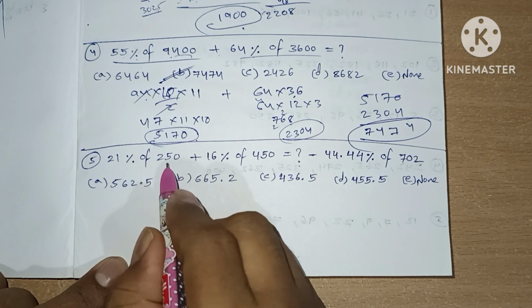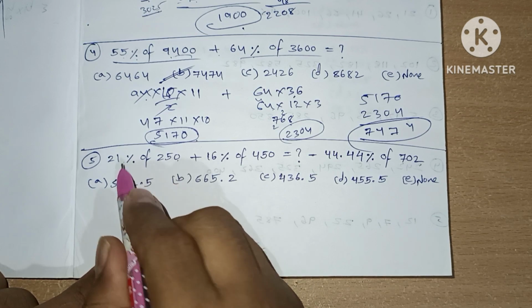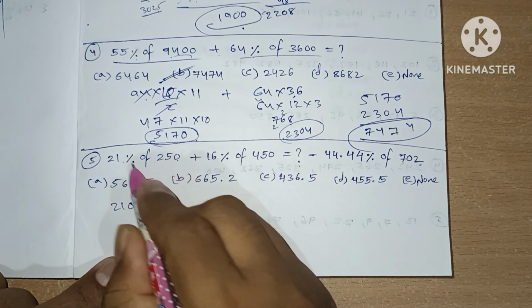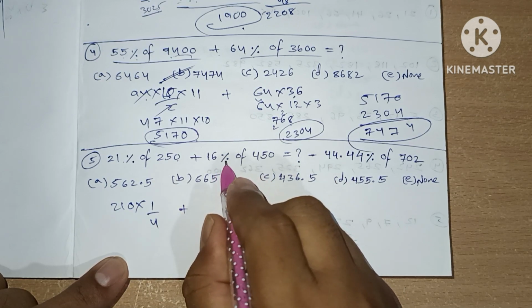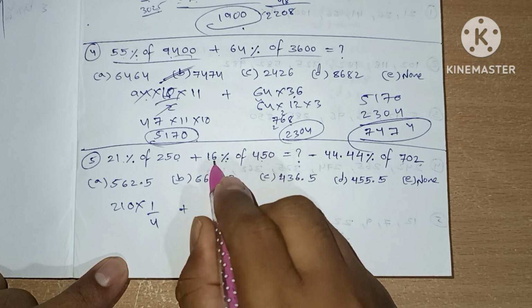Next, fifth question. Here what we do is give 0 to this one. We get 210 and 25% means 1/4. Plus this will be percentage single 0, 5 multiple and 2 multiple.